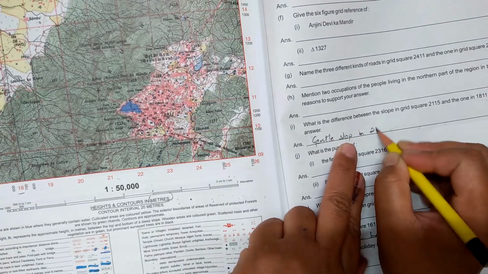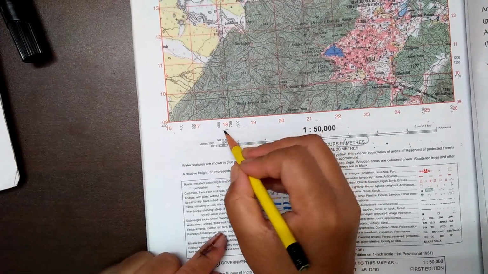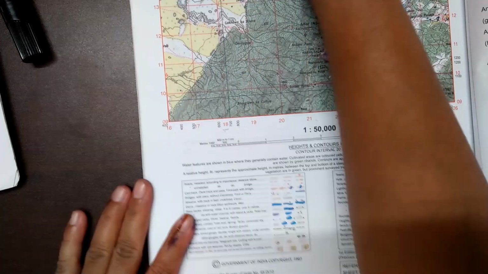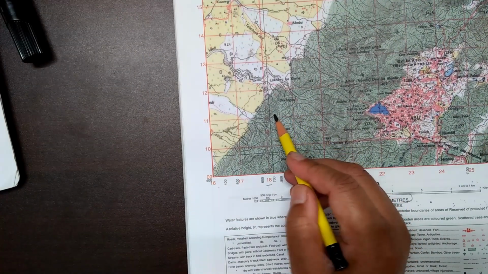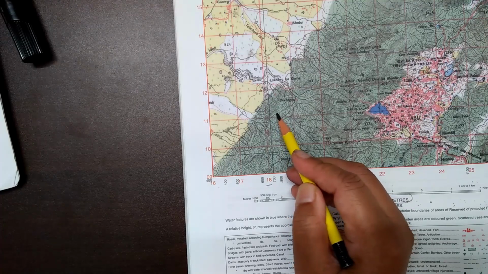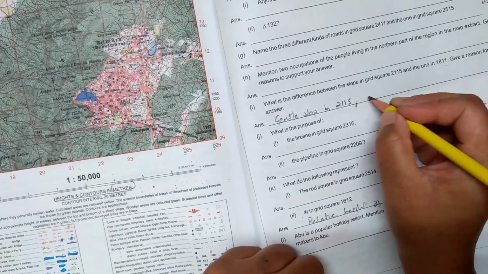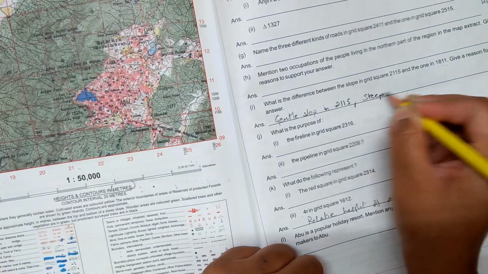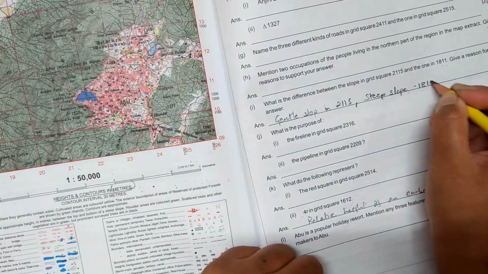Then let's see 1811. Now if you look at this, the contour lines are very close to each other. See, they are very compact. So this will be your steep slope in 1811.